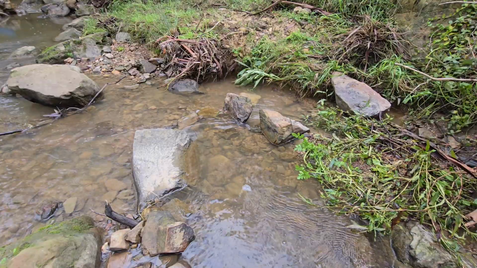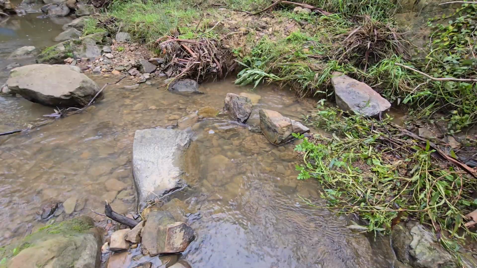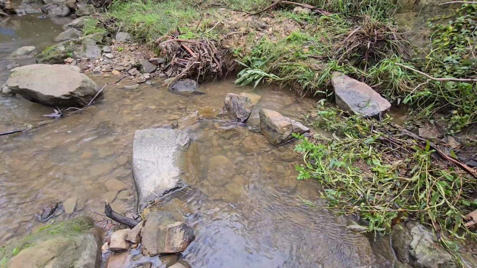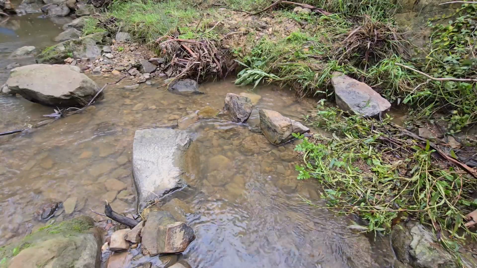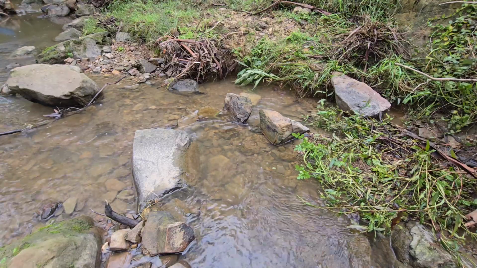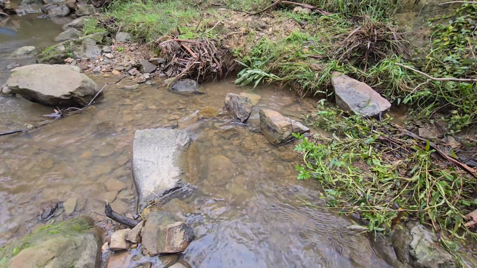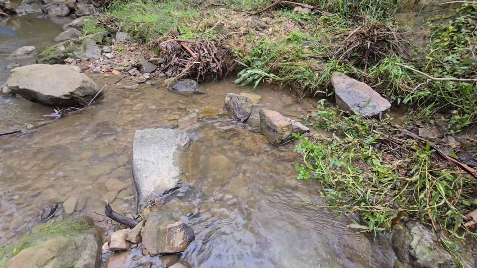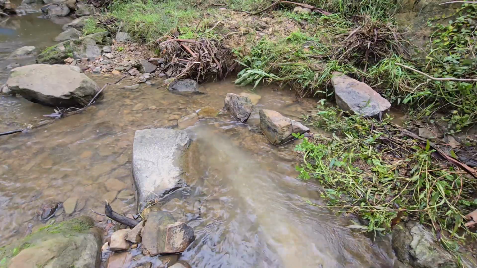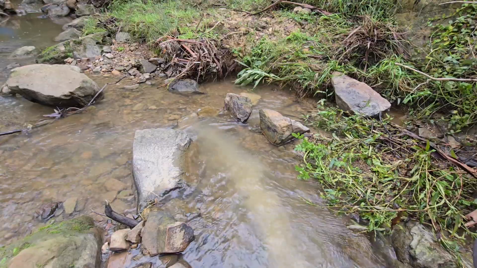Alright, this is looking at that same area that you have just seen, but looking at it as it's coming down, because I noticed something interesting happening and thought I better capture it. So I'm going to start sending a bit of muddy water down, and let's see what happens.